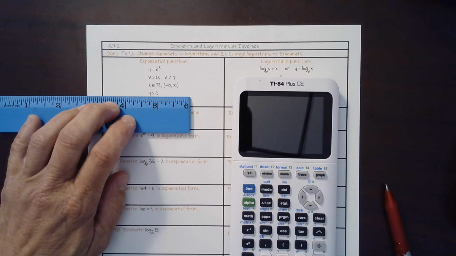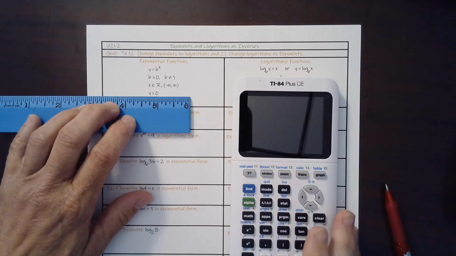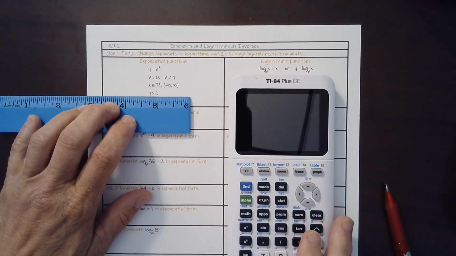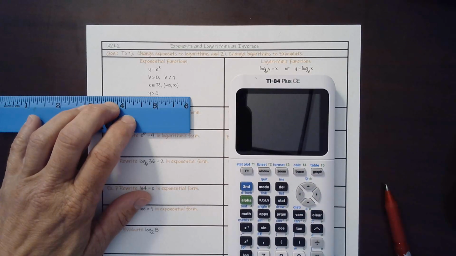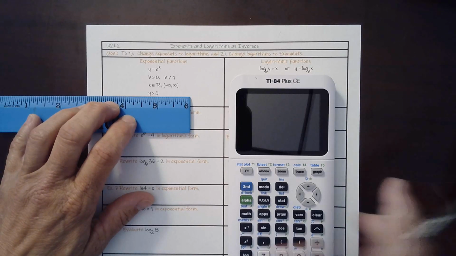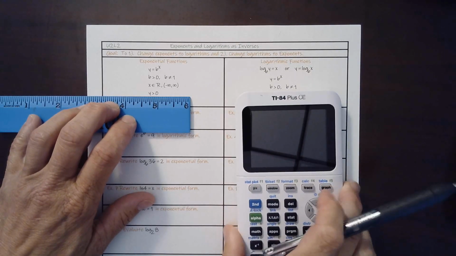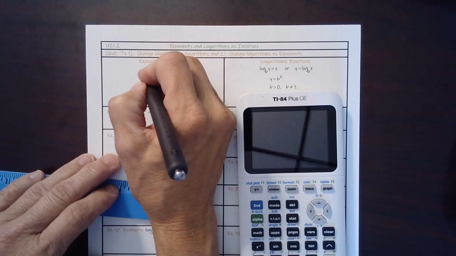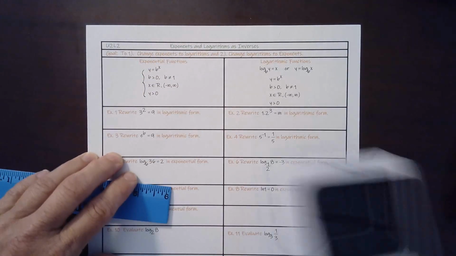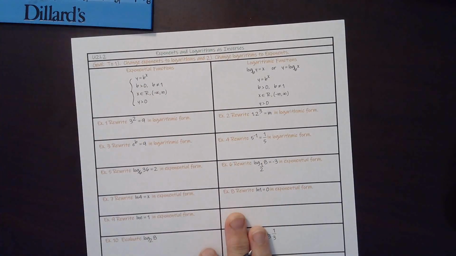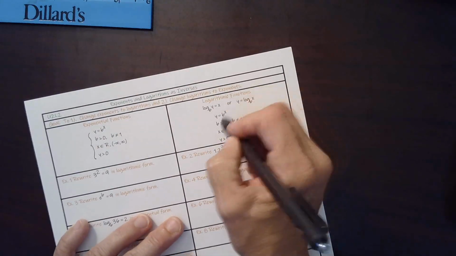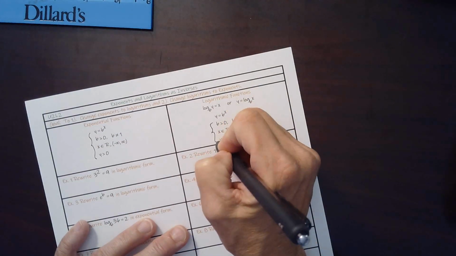Since exponents and logarithms are inverses, these same restrictions for the exponential function will be the same restrictions for a logarithmic function.